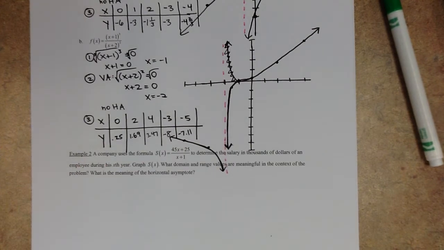So a very strange looking graph. That's what these rational functions are. There's like no patterns in them at all.